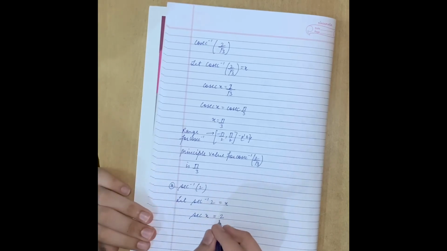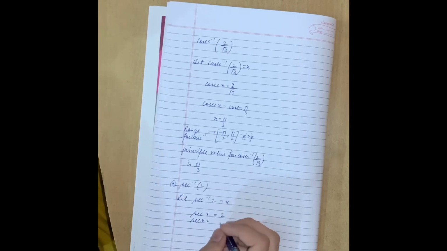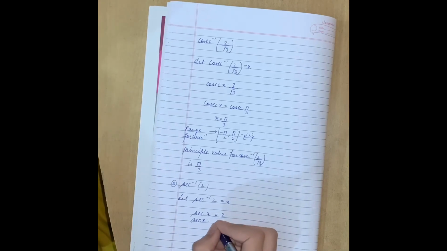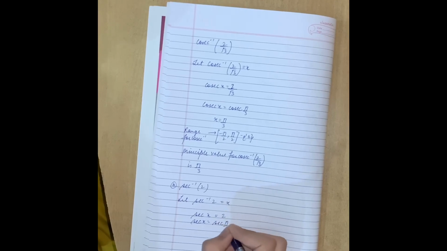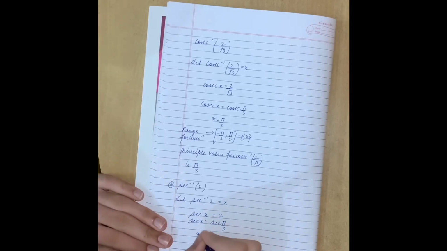So secant x will become, cos 60 is 1 by 2. So it will become secant pi by 3, which is secant 60. x becomes pi by 3.